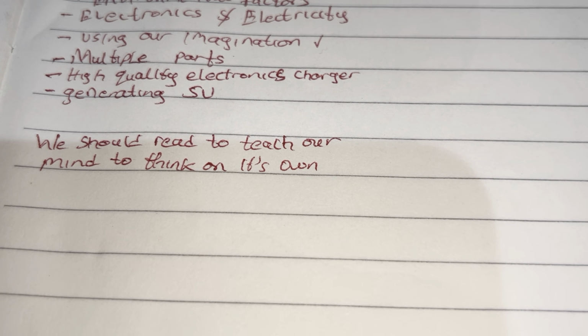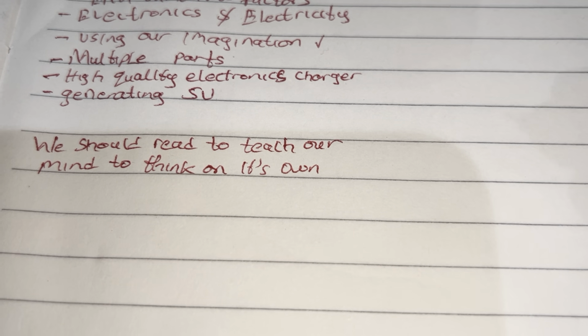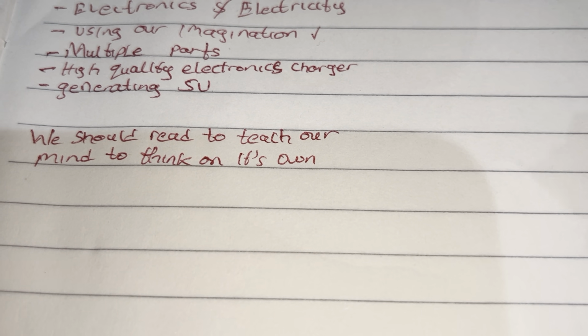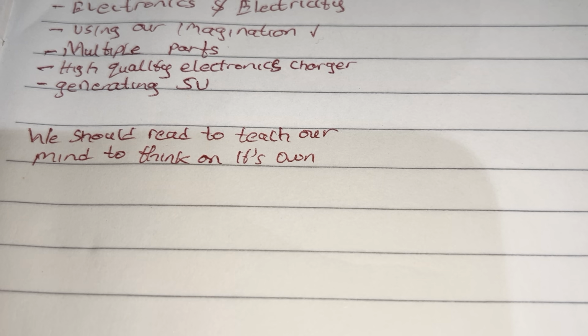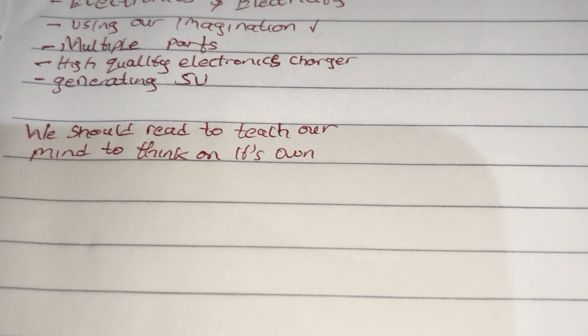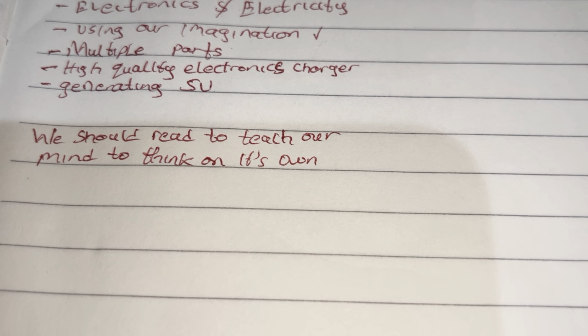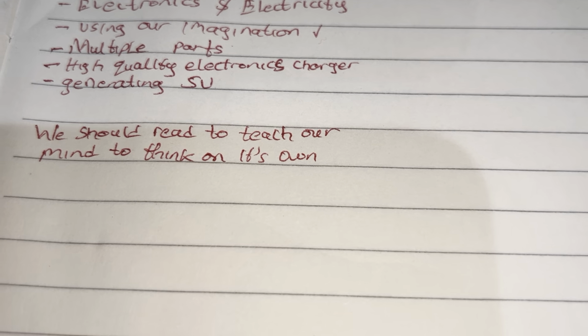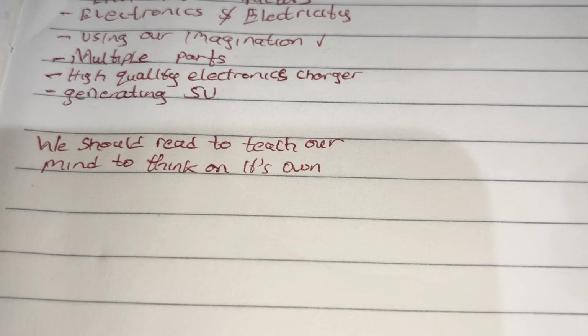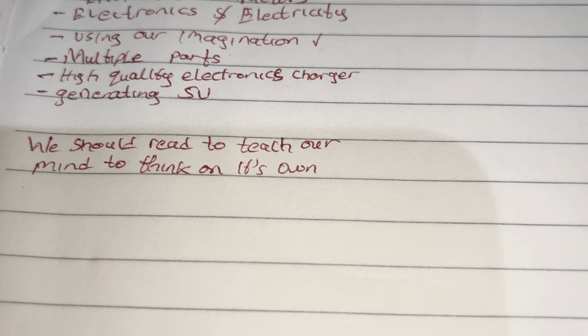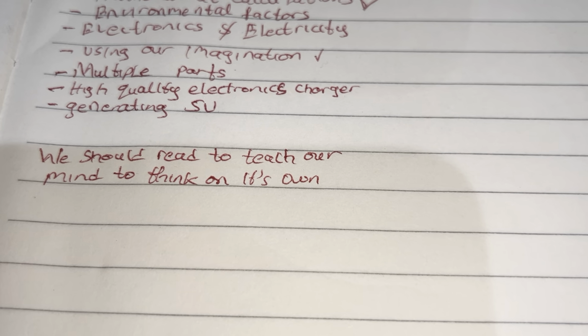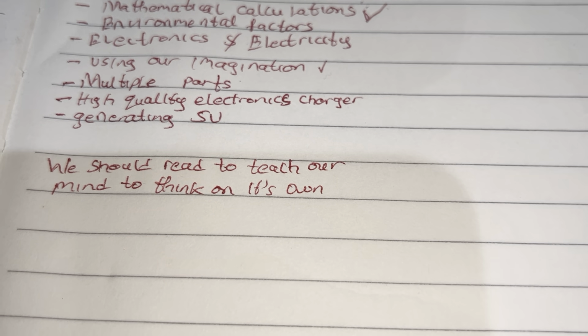You understand? So our course is to build that intuition, that imagination in your mind, to be able to imagine what is going on deep inside an electronic device.